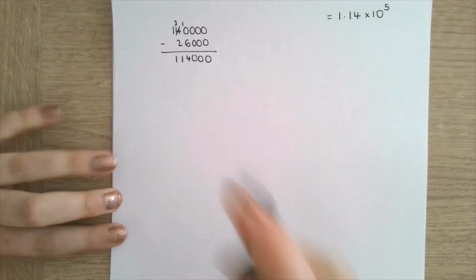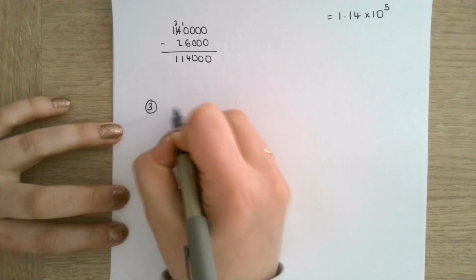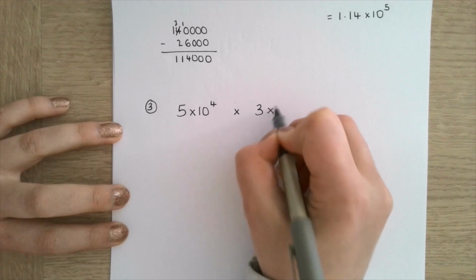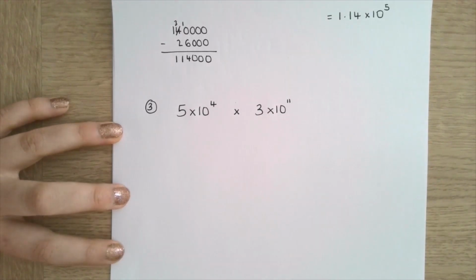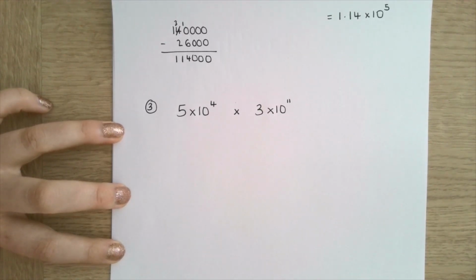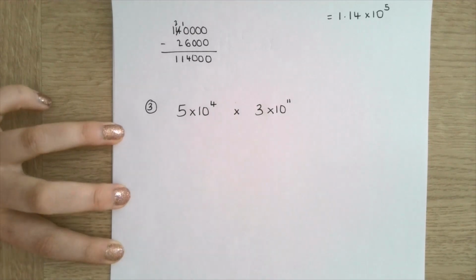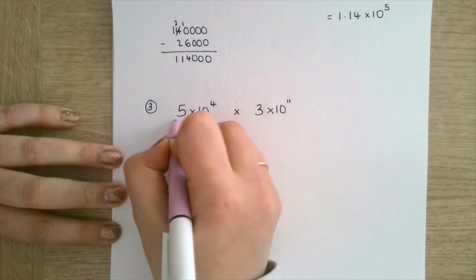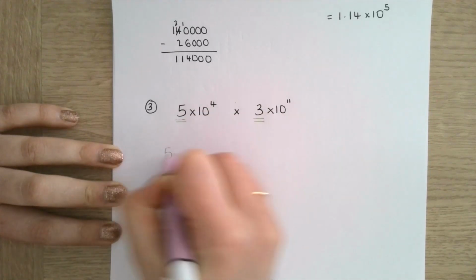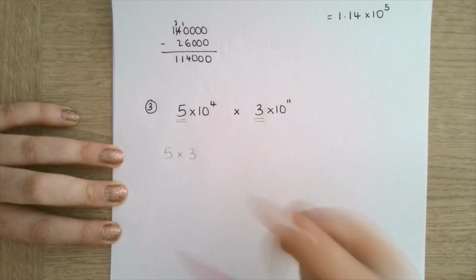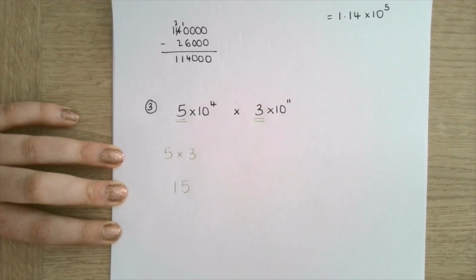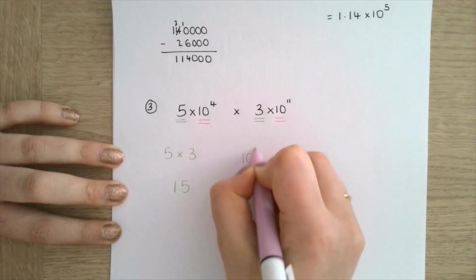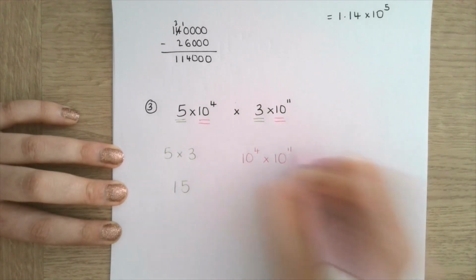Example 3, I'm going to move on to multiplication now. So I've got 5 times 10 to the power of 4 multiplied by 3 times 10 to the power of 11. To do this question, and there are many different ways that you can do it, I'm just showing you my preferred method. So what I would do is 5 times 3, which is obviously 15, and I would do 10 to the power of 4 multiplied by 10 to the power of 11.